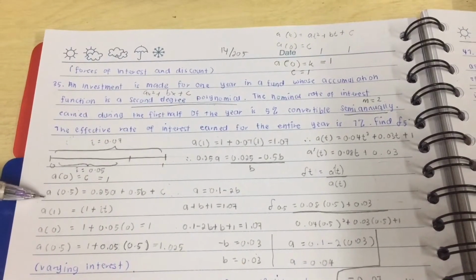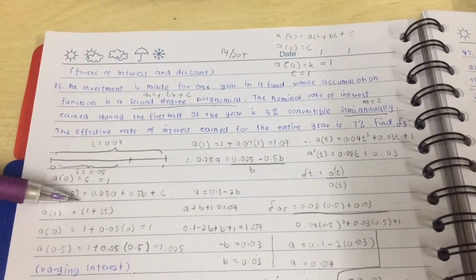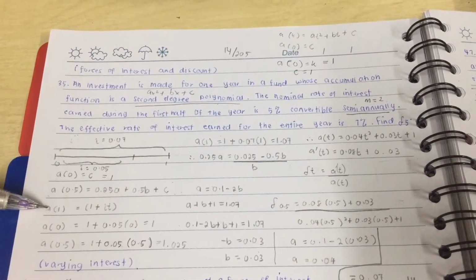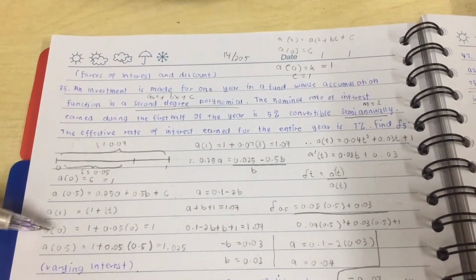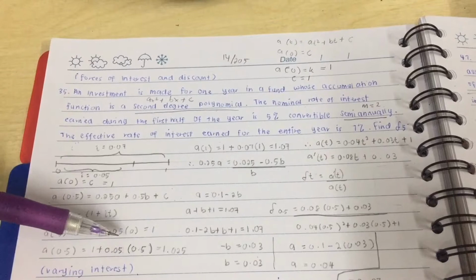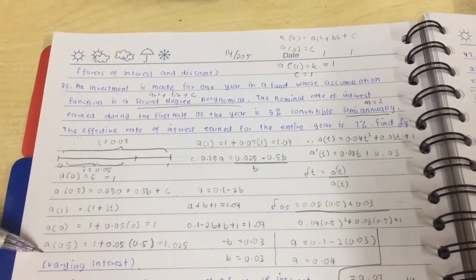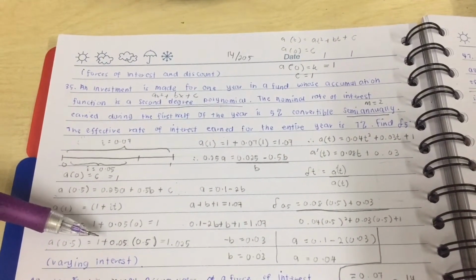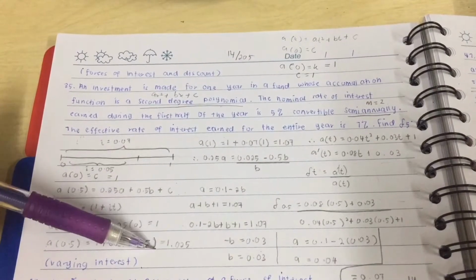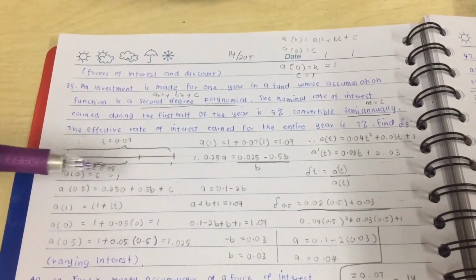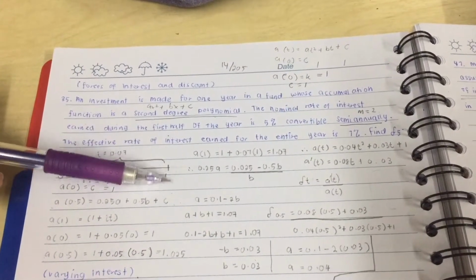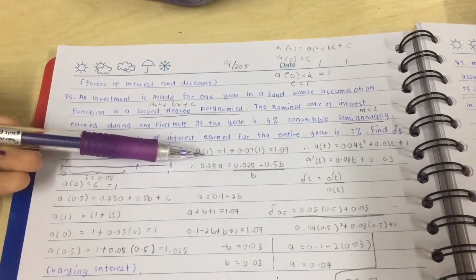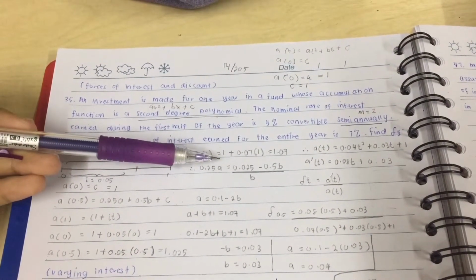So kita nak cari a(0.5) sama dengan 0.25A tambah dengan 0.5B tambah C. a(1) sama dengan 1 tambah IT, a(0) sama dengan 1 tambah 0.05 darab 0, kita dapat 1. Nak cari a(0.5) sama dengan 1 tambah 0.05 darab dengan 0.5, kita dapat 1.025. Daripada effective rate of interest, cari a(1) dia sama dengan 1 tambah 0.07 darab 1 dapat dengan 1.07.